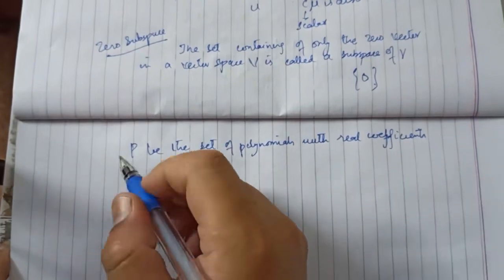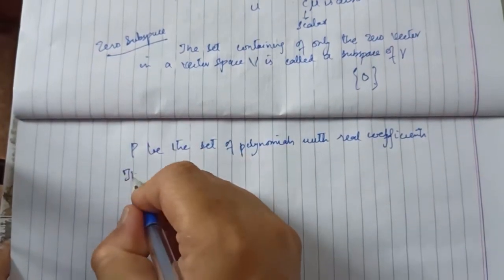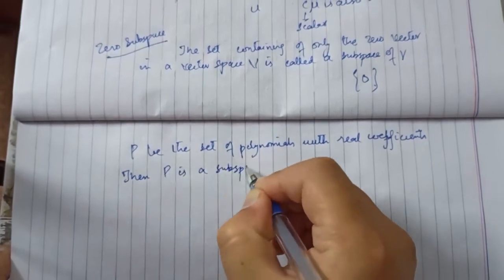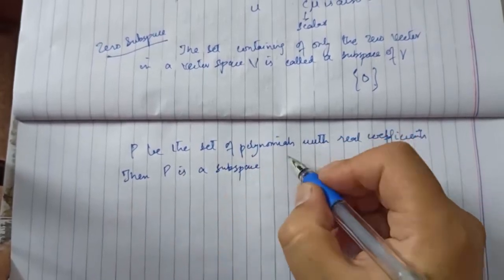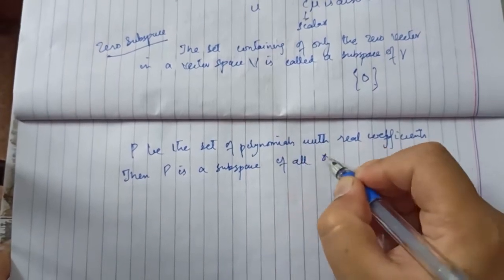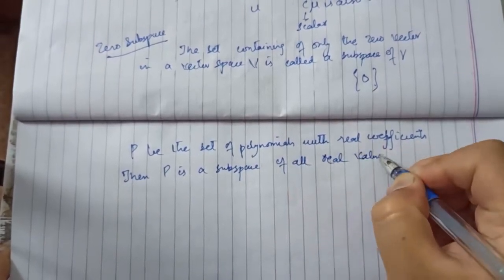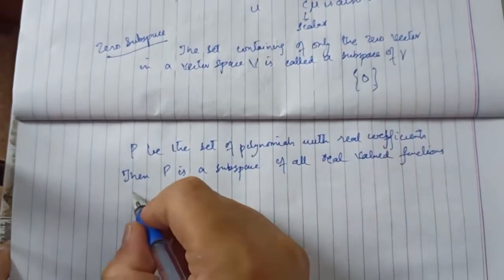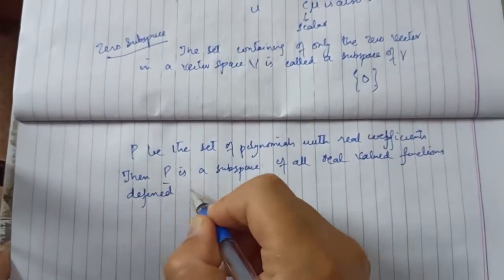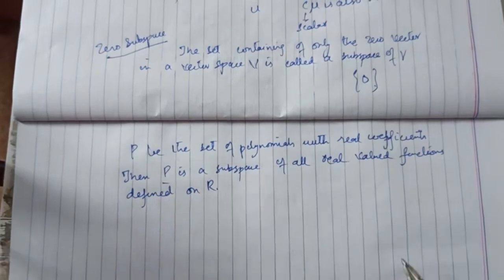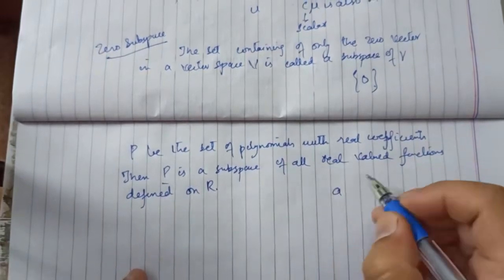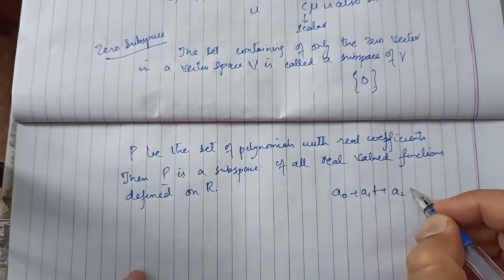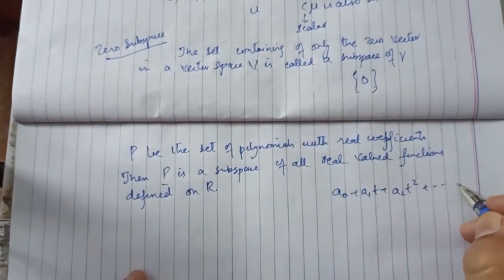Then we can say P is a subspace of all real valued functions defined on R. So remember, this was a naught plus a1t plus a2t squared and so on, right?